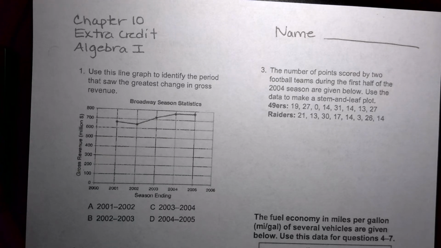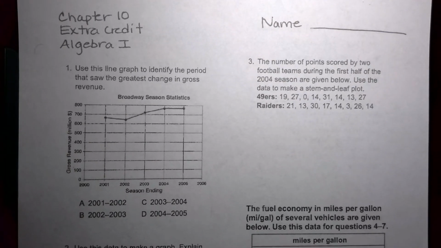Hello, algebra students. Mrs. Silva almost made a huge mistake. I was ready to send you the Chapter 10 extra credit for the other school, which isn't nearly as challenging. I was like, why is everybody having trouble with this one? And then I was looking, and I'm like, 'cause they got the hard problems. That's why. So let me run through these.